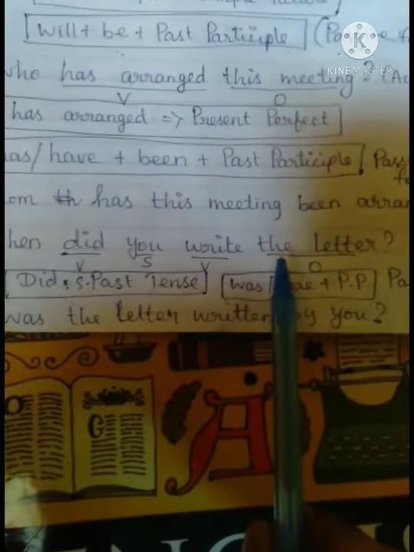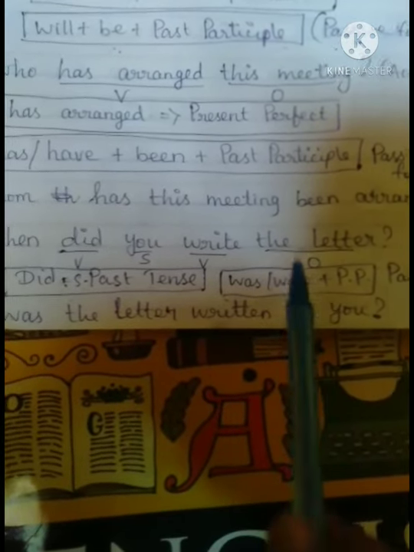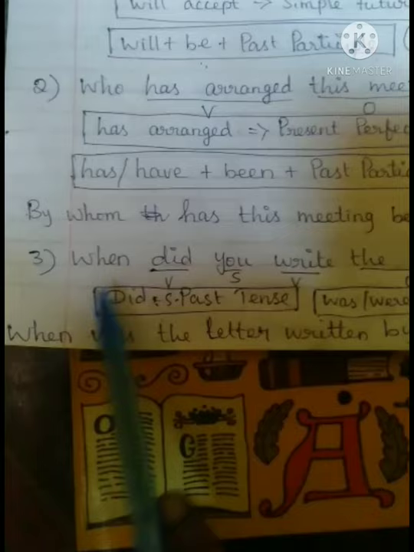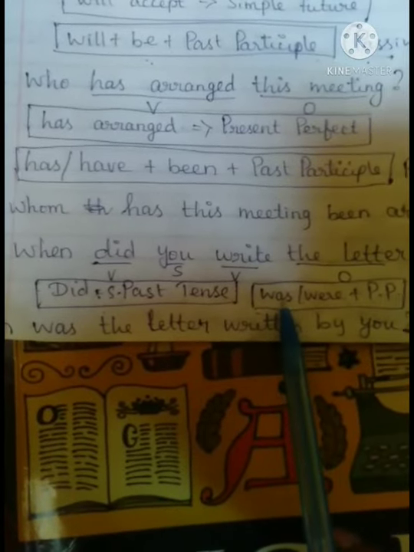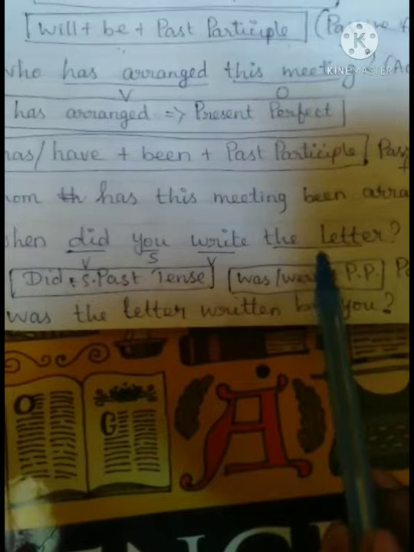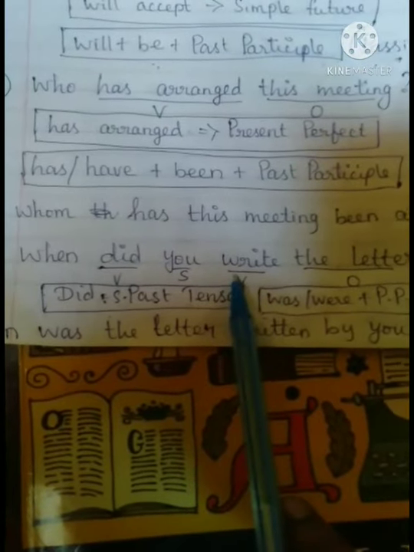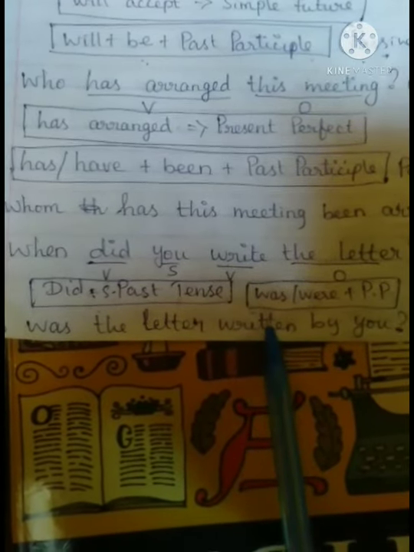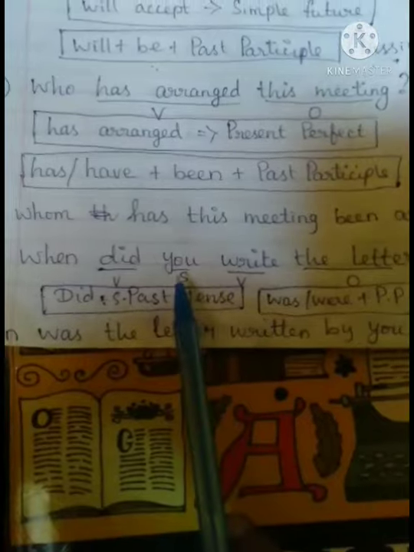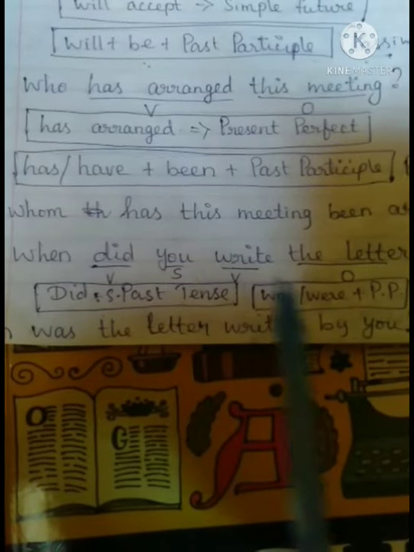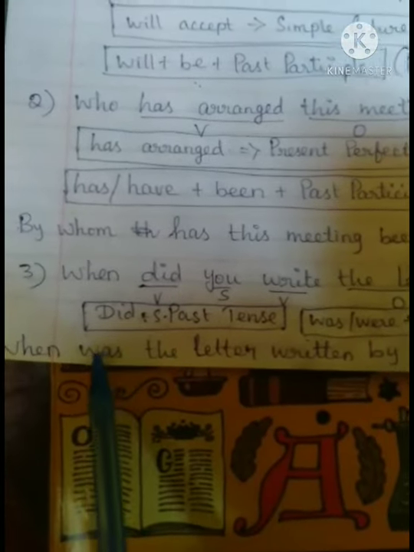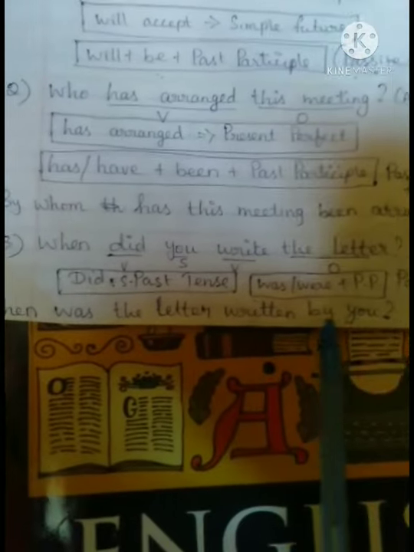Here, what is the object? The letter. The letter is singular. So, which verb do you have to prefer? Was or were? Right. You have to prefer was. So, write the question word first. When. Then write the helping verb was. Then bring the object, the letter. Then change the main verb into past participle. What is the past participle for write? Written. Then add the preposition by. Then bring the subject into object. What is the objective form for you? You. When was the letter written by you?